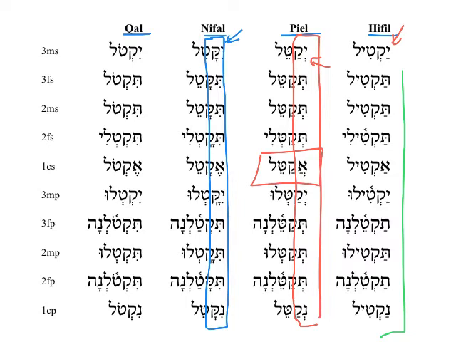But what you'll notice is, in the case of a couple of the forms here, the 3FS and the 3FP and the 2FP, we have a collapsing of the hireq yod into a tsere. And while it's only in two forms here in the imperfect, in the vav conversive hitpa'el, this is going to be much more common. So again, I want to encourage you, focus on the patach under the prefix pronoun. That's the main indicator that we're talking about a hitpa'el.